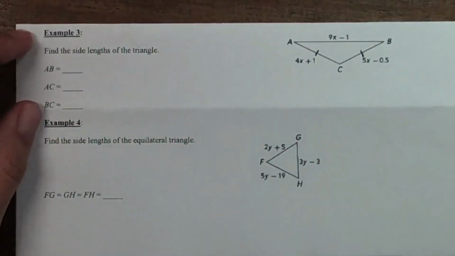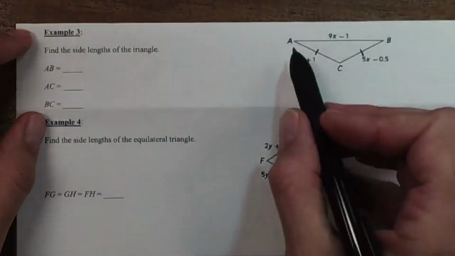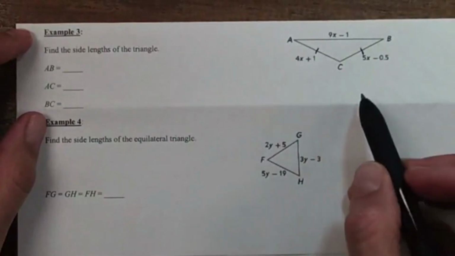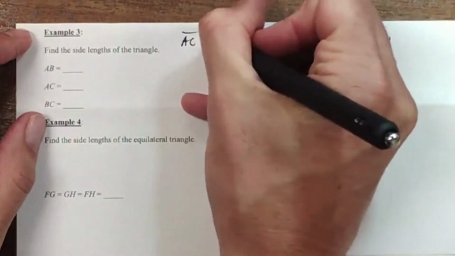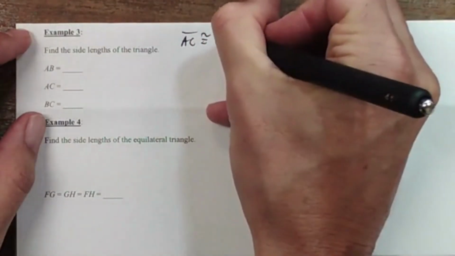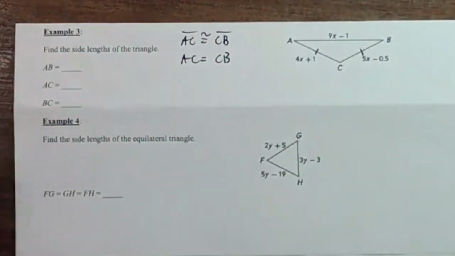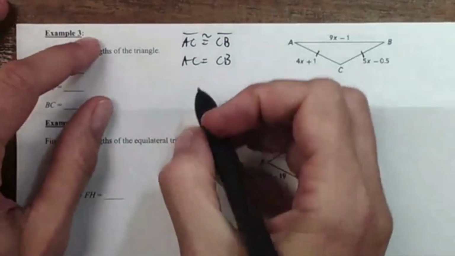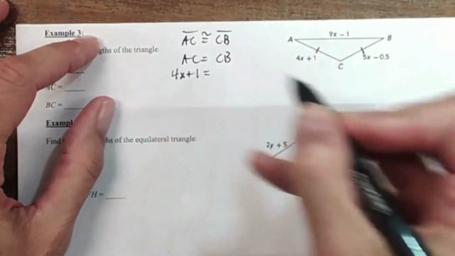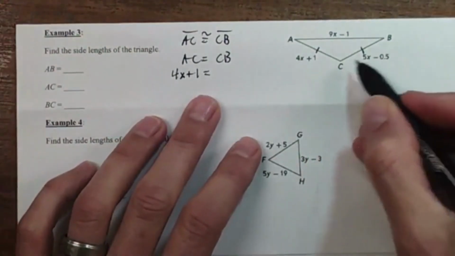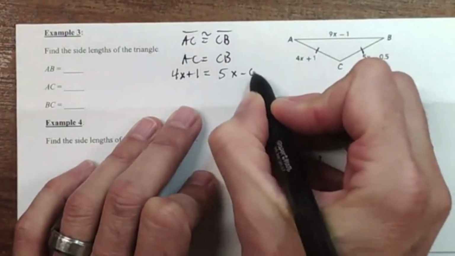Since they're congruent, and we have to find the lengths AB, AC, and CB, these two are congruent, so their lengths are equal. Then we can substitute our values in. The length of AC is 4x plus 1, and the value for BC is 5x minus 0.5.